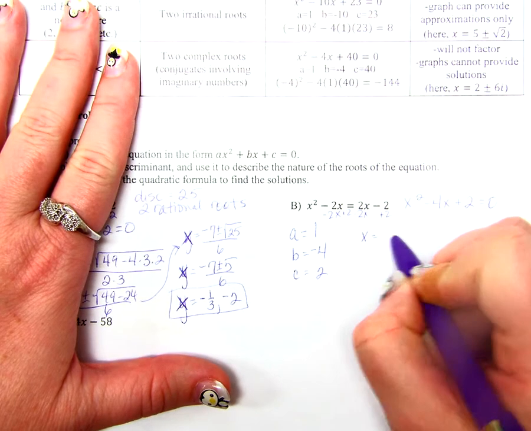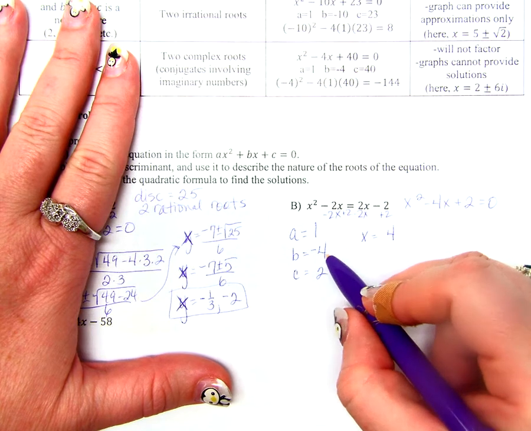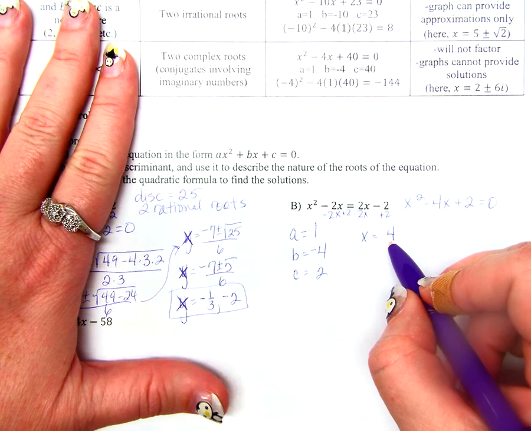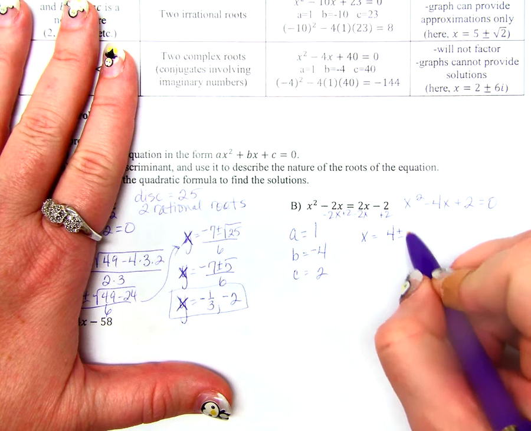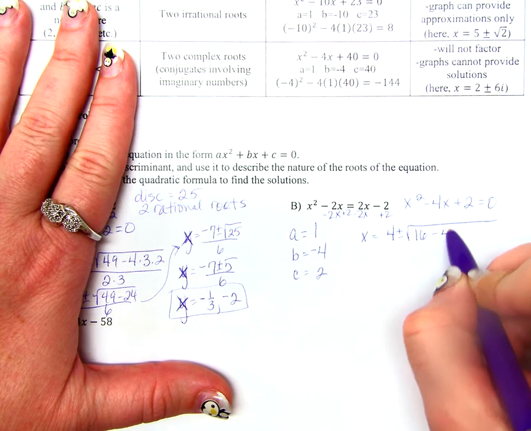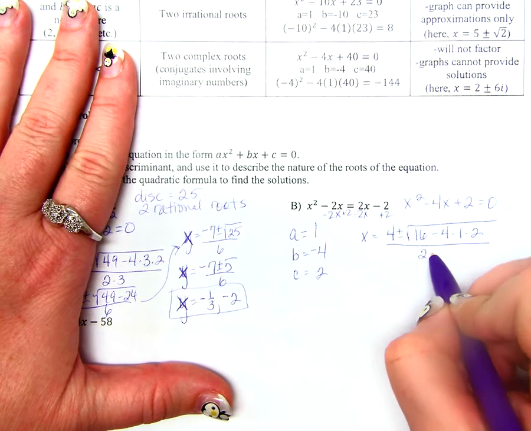X equals negative B. Did you see what happened right here? Because it was already a negative 4, so when I do negative B, it's already just a 4, plus or minus the square root of B squared minus 4AC all over 2A.